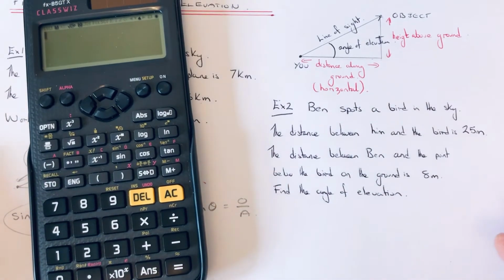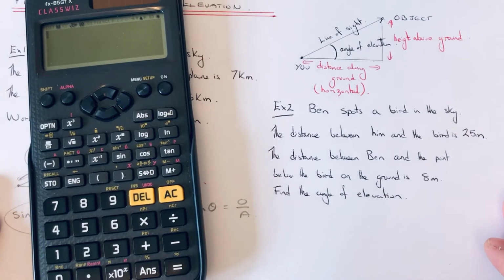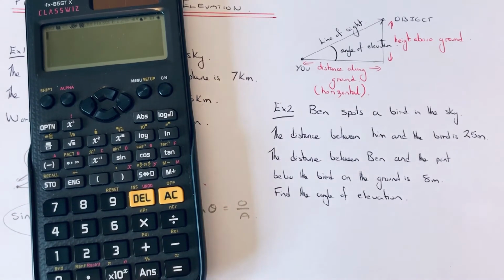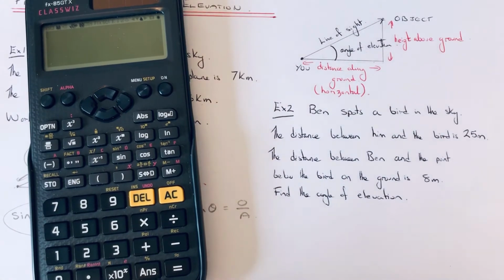Okay, so let's move on to example 2. So Ben spots a bird in the sky. The distance between him and the bird is 25 metres. The distance between Ben and the point below the bird on the ground is 8 metres. Find the angle of elevation.